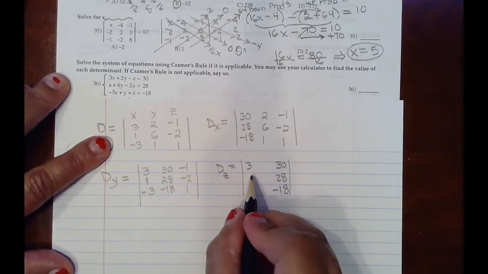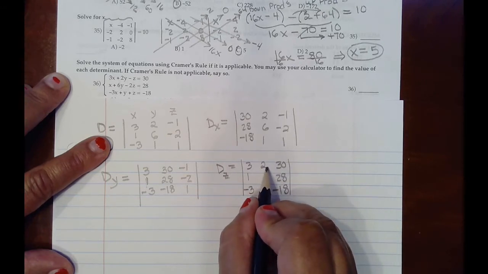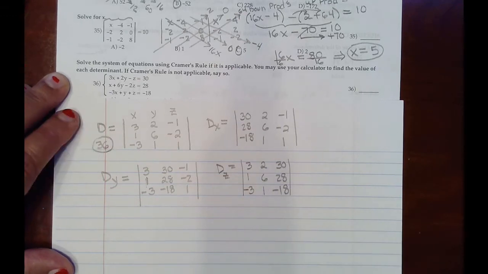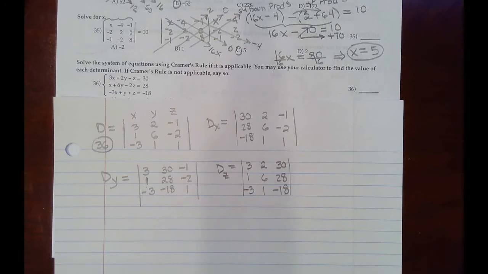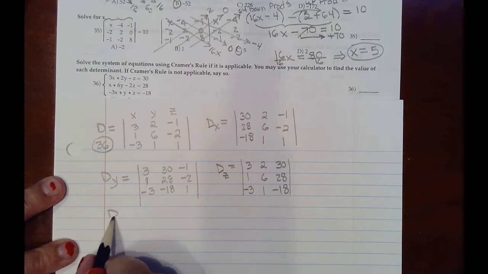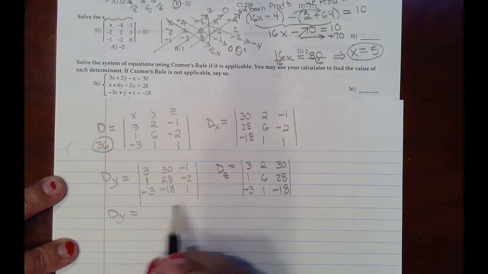So 3, 1, -3, and then 2, 6, 1. Okay, so we need all of these values in order to be able to solve for x, y, and z.